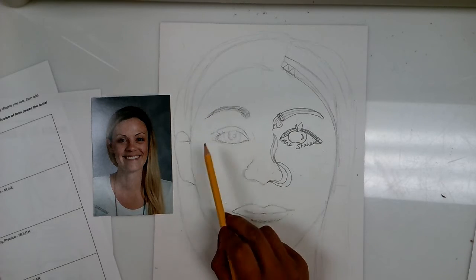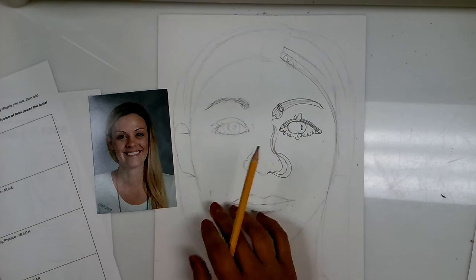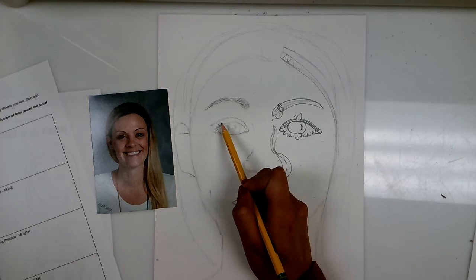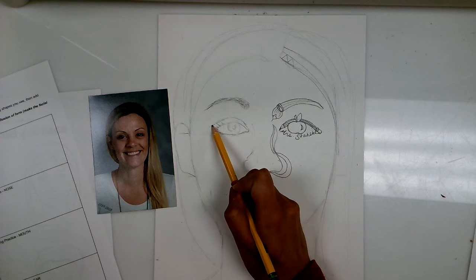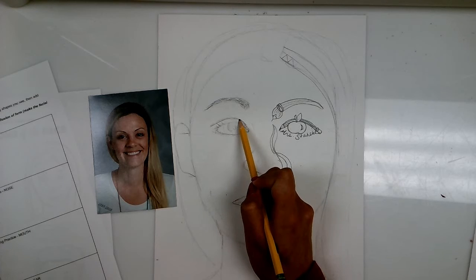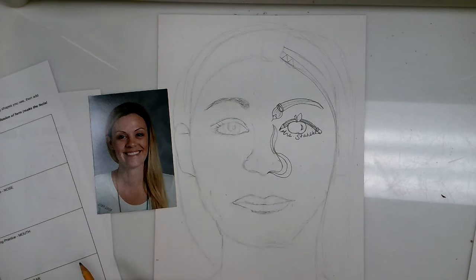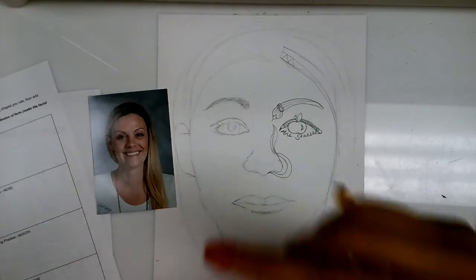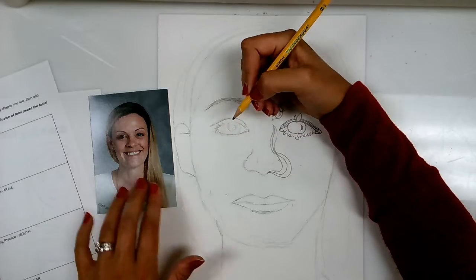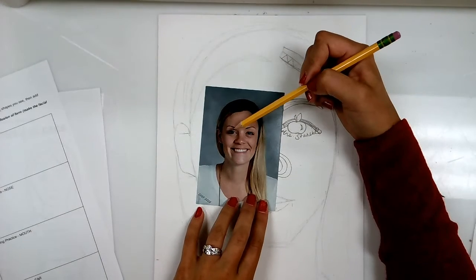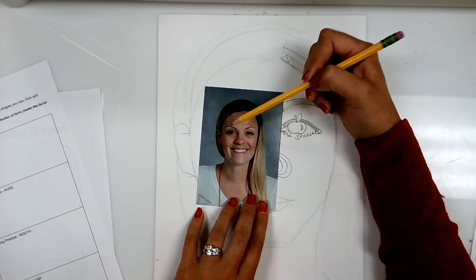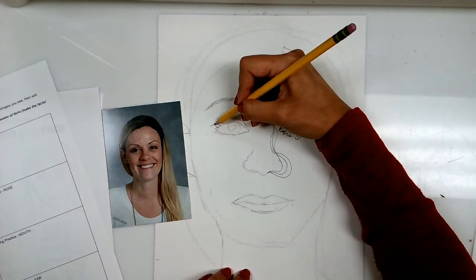The other thing that sometimes students might struggle with is eyelashes. So you typically want to have the eyelid drawn in first before you do the eyelashes, because the eyelashes come afterwards, they overlap. So when we are looking at my lashes, for example, in my picture, usually the eyelashes closer to the outside of your eye are longer and they get shorter as you go in.